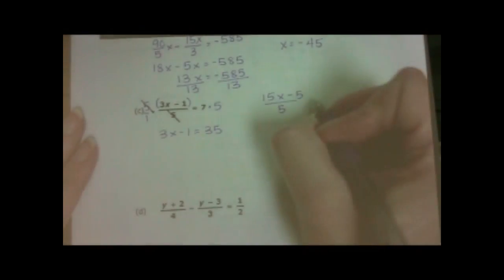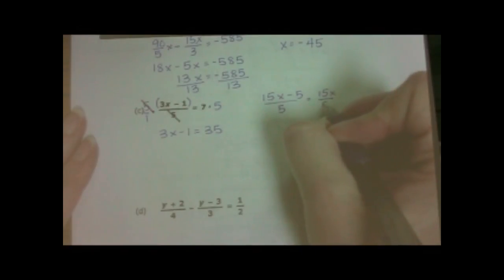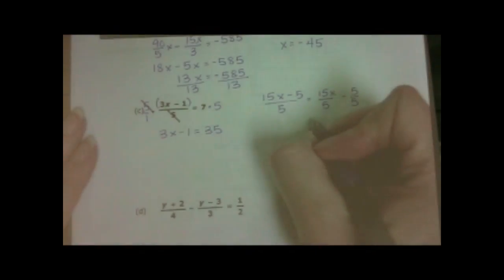And then, no, you cannot cancel here, because the laws of math don't allow you to cancel things that add or subtract. You have to make this two separate fractions. So this is 15x over 5 minus 5 over 5. This simplifies to 3x. 5 over 5 simplifies to 1.